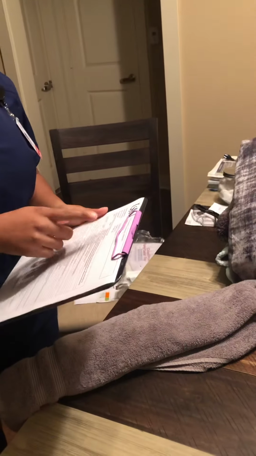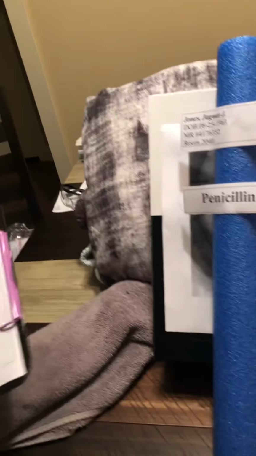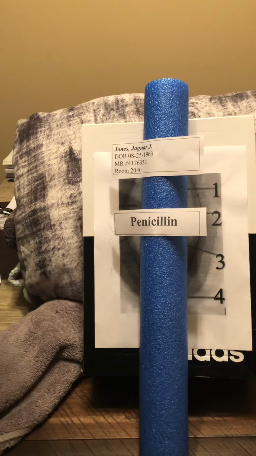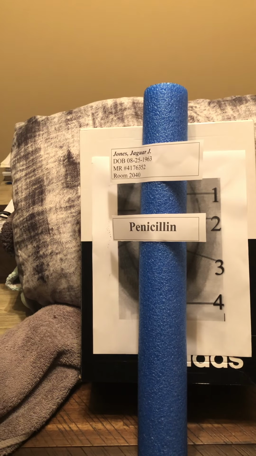Then I will identify the patient using two identifiers. The first identifier is the name, Jaguar Jones, and the date of birth, 8/25/1963. I also see here that you have an allergy to penicillin. Any other allergies that I should know of? All right, well, since you are Mrs. Jaguar Jones, I will explain the procedure to you.